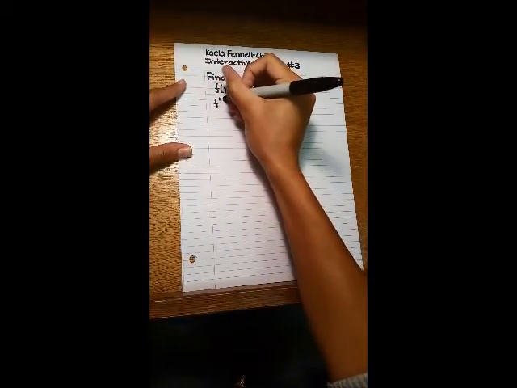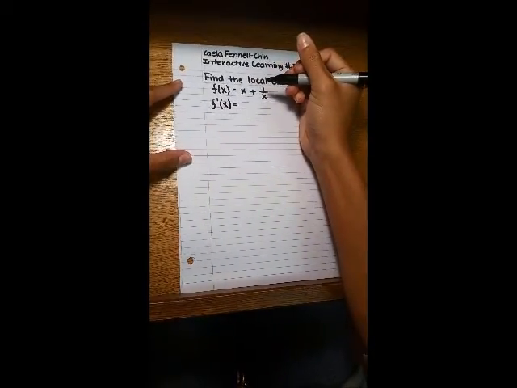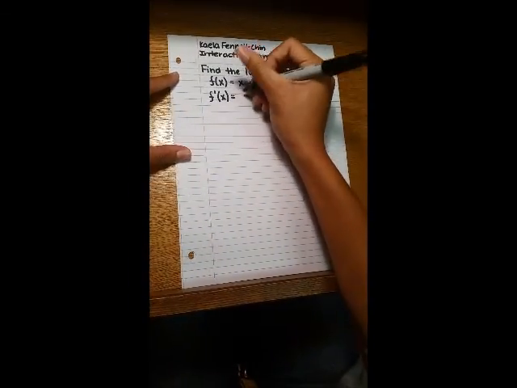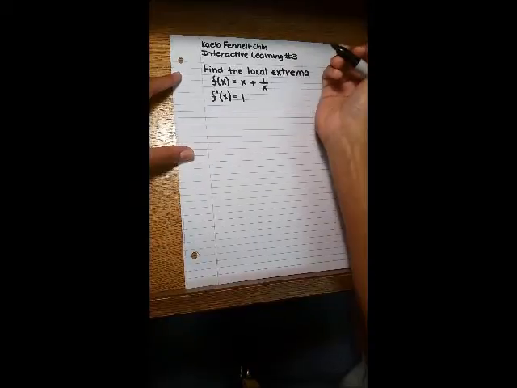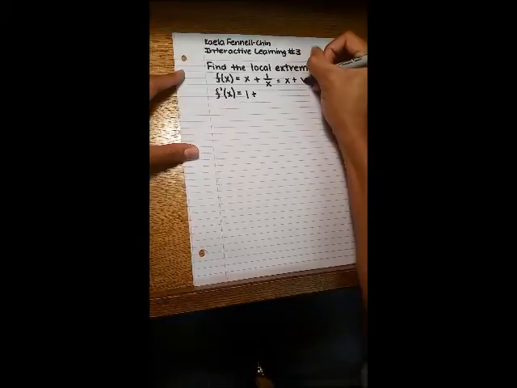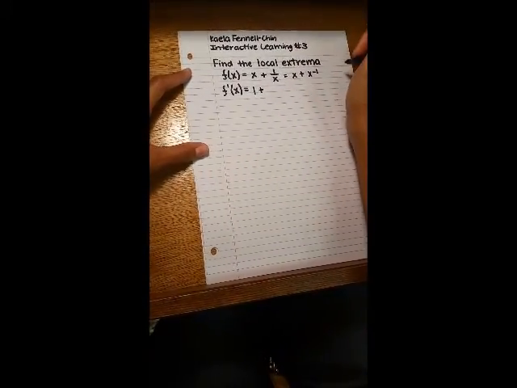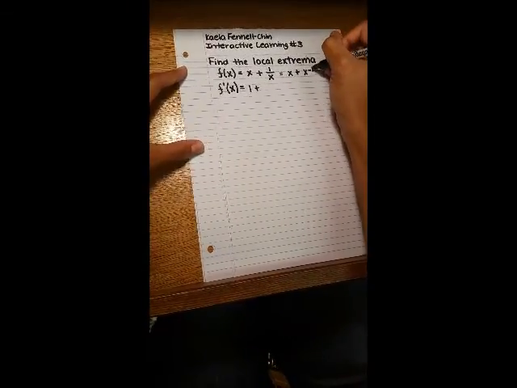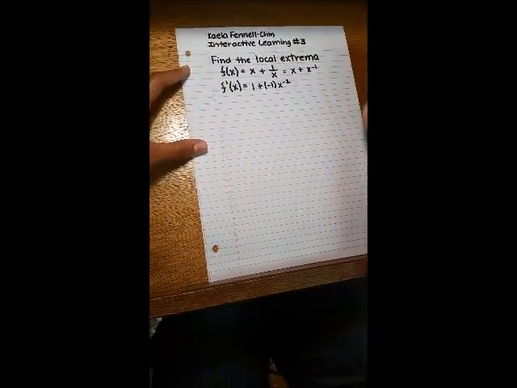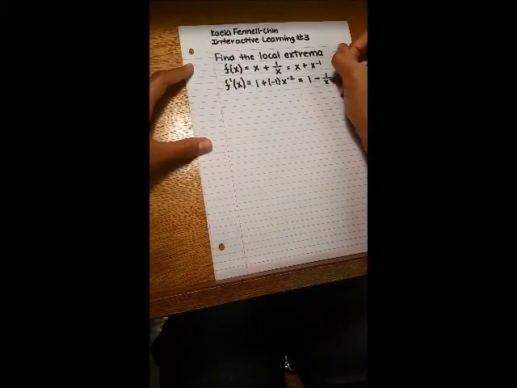So f prime of x is equal to, and to take the derivative of x, you're going to use your power rule, and right now x is to the power of 1, so if you subtract 1, it's going to be 0, but you're multiplying by 1 first, so you have 1 x to the 0, which is no x, plus, and this can also be written as x to the negative 1. So if we were to subtract 1 from negative 1, you get negative 2, but you're going to multiply by negative 1 first, so negative 1 x to negative 2. And if we were to rewrite that, you'd have 1 minus 1 over x squared.